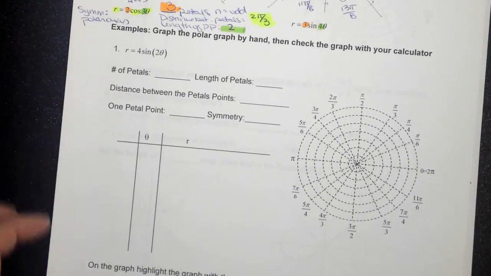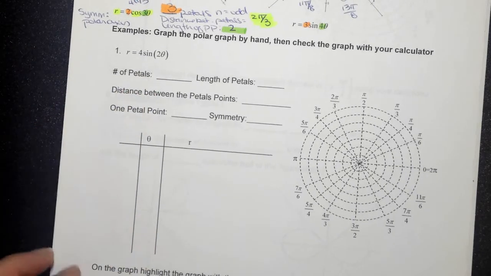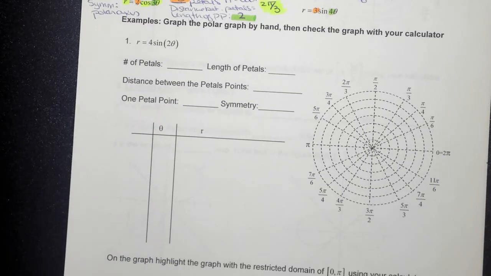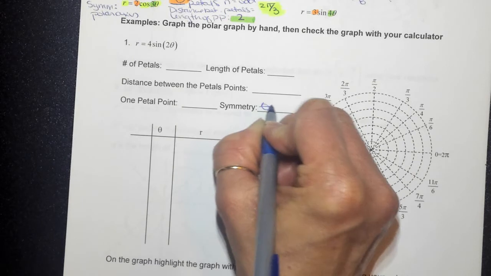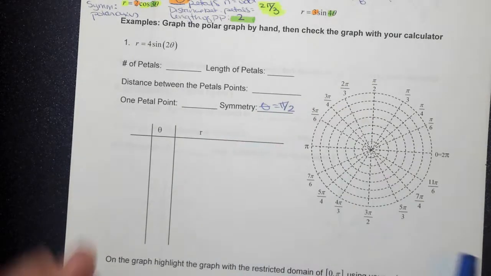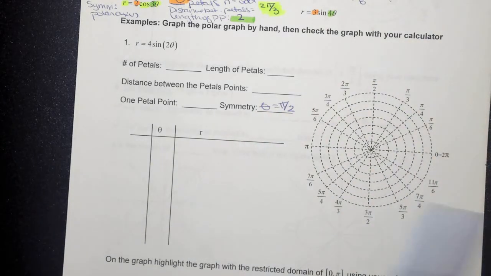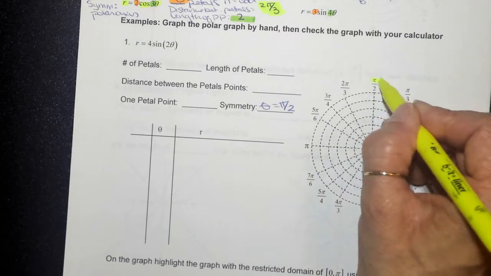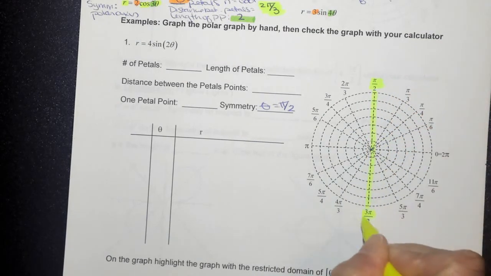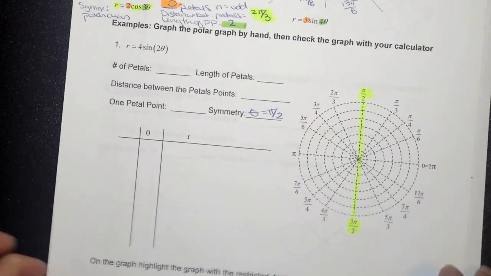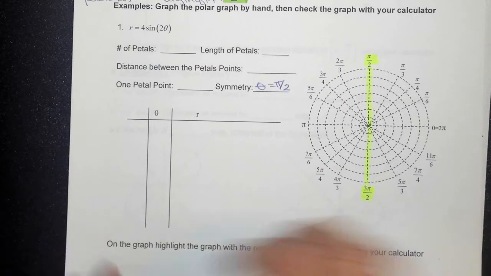Okay, so our first example is actually a sine function, and that means I will have symmetry with respect to theta equals pi over 2, basically our y-axis. So what I'm going to do is highlight this right now, so it's going to help me when I'm graphing later. We will be using our calculator to check, but you have to show all of these calculations by hand.